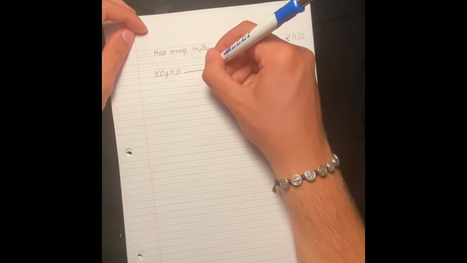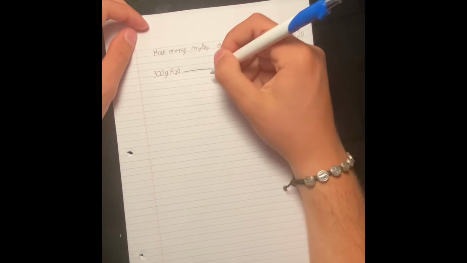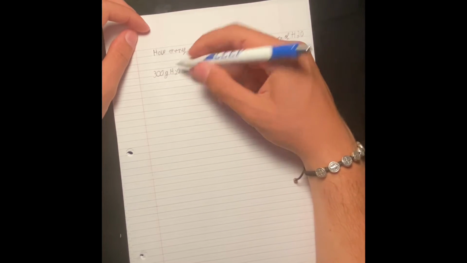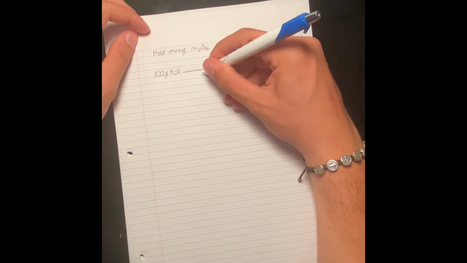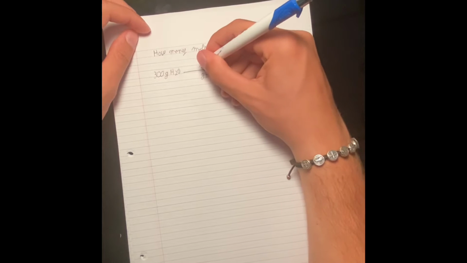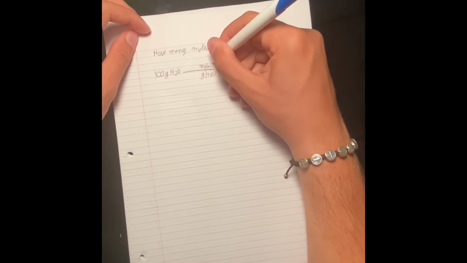We have 300 grams of H2O, right? What we want to do is write this equation, and on the bottom, we want to put what we want to take out. So we want to take out the grams, get rid of that, and make it into moles of H2O.